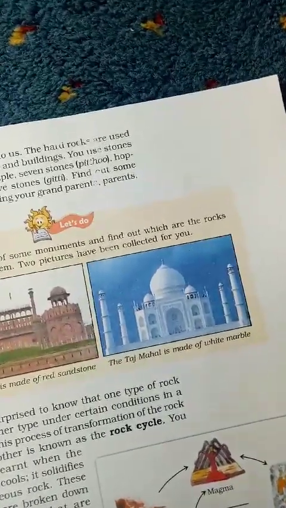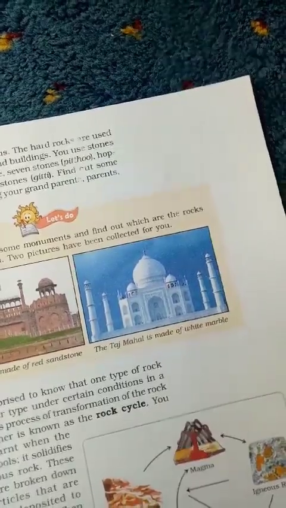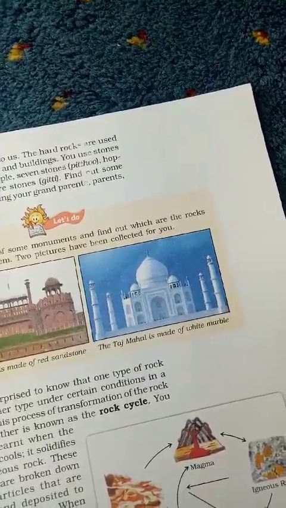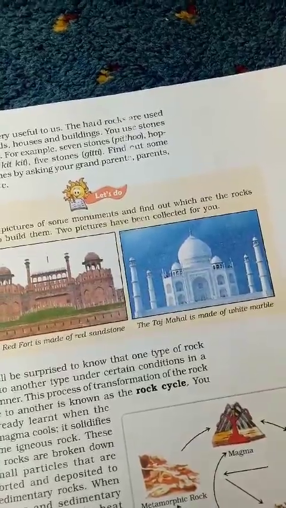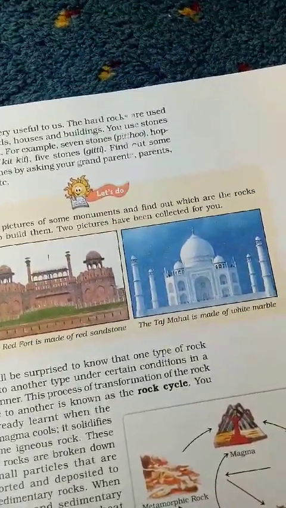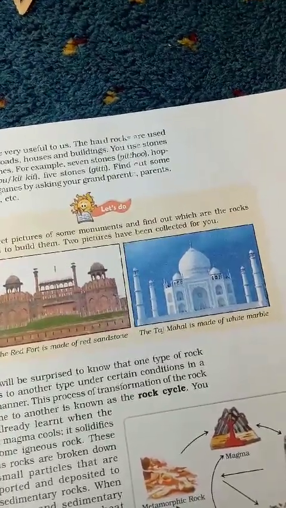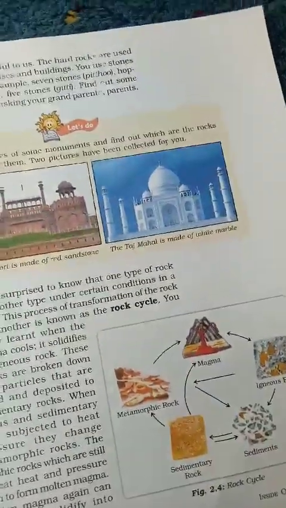The central core has very high temperature and pressure. The inner core of the earth has temperatures and pressures so great that the materials are squeezed together and are not able to move like a liquid, but are forced to vibrate in place as solid. So this is about the layers of the earth.